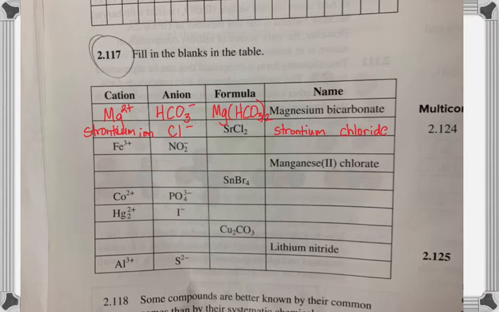Remember, if it was a covalent compound, and looking through here, I don't think any of these are covalent, but you would name it with the mono, di prefixes, like carbon dioxide, etc. That is how it would be named.